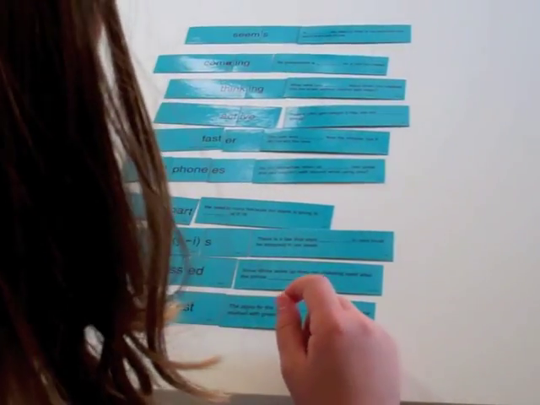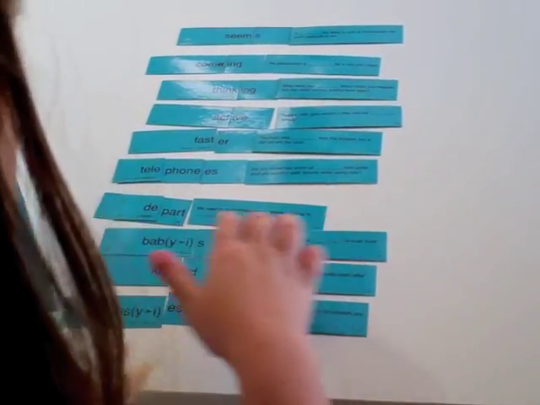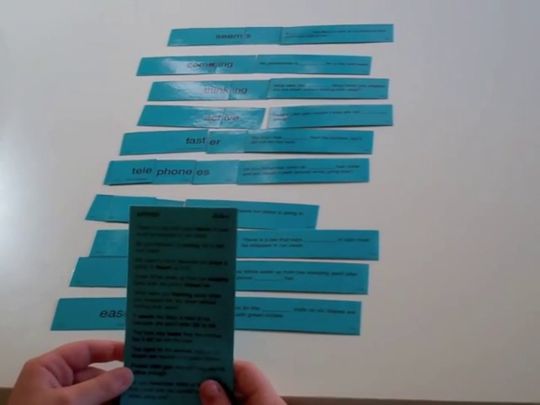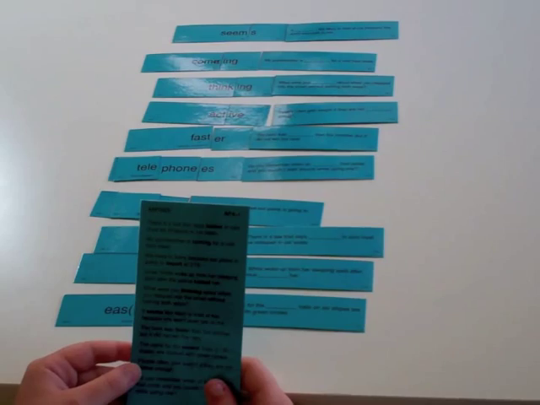Checking their own work allows students to find their errors. For instance, she put ES on telephone and S on babies.